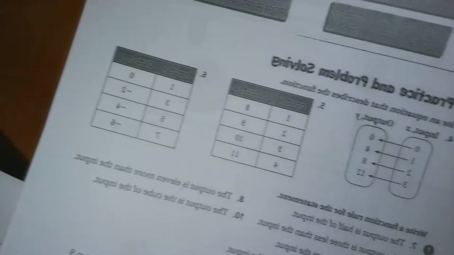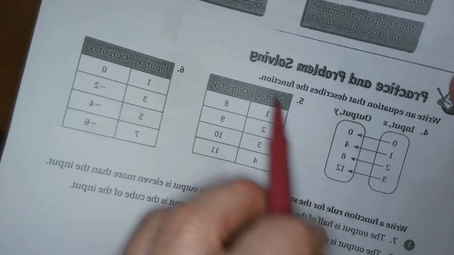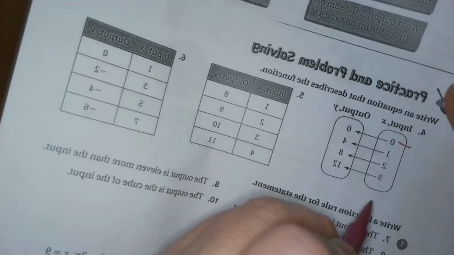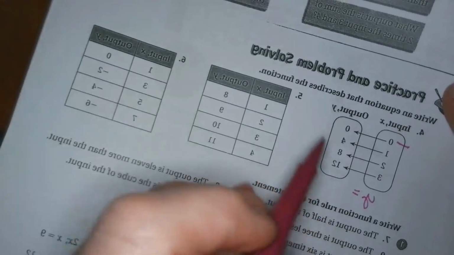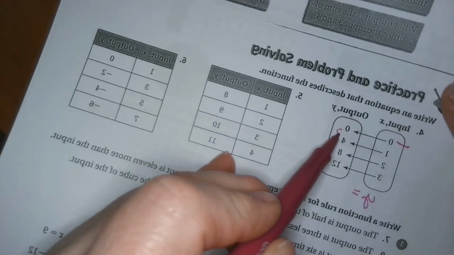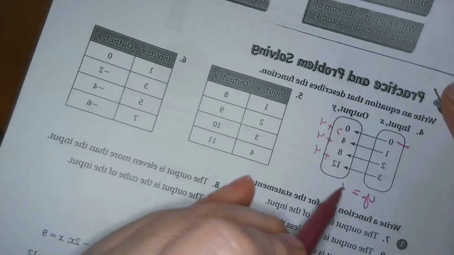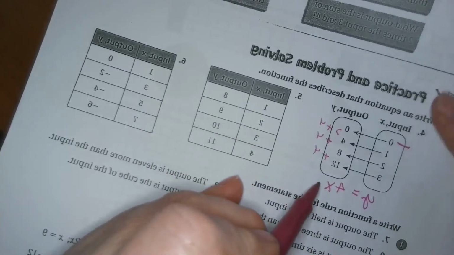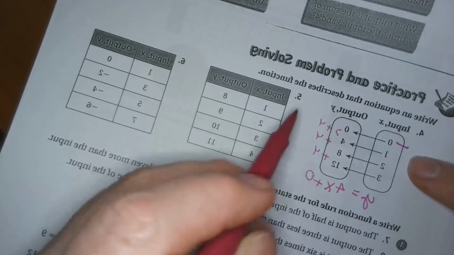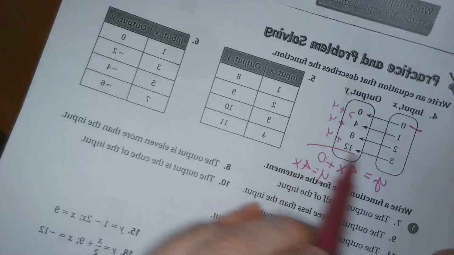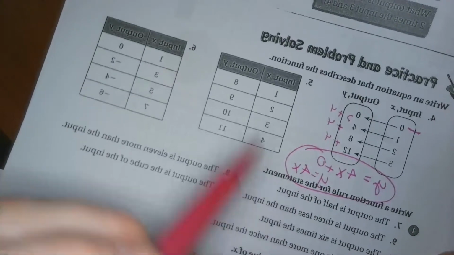Okay, let's look at the exercises now. So it says write an equation that describes the function. We have our 0, right? Okay. So y equals, so right here we have plus 4, right? Plus 4, plus 4. So 4x plus 0, or y equals 4x. Either answer is correct. Okay.